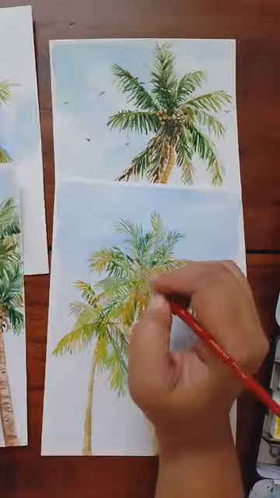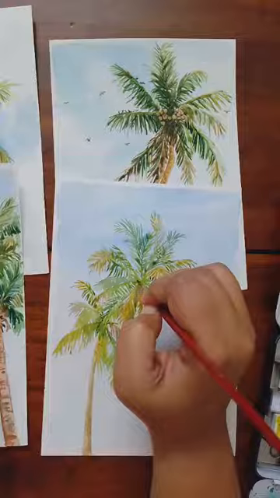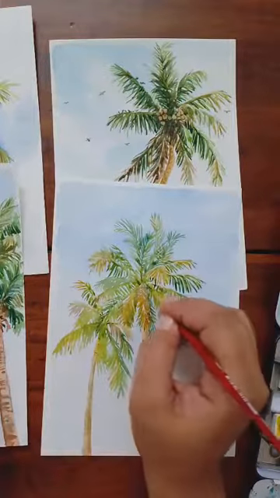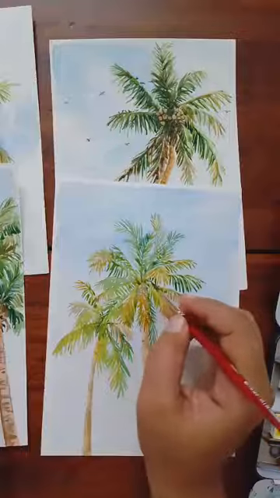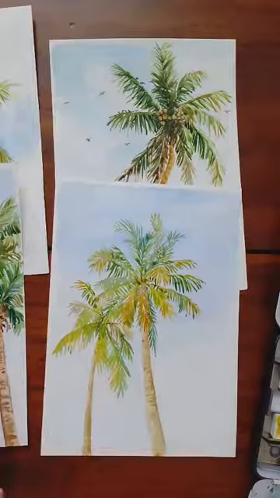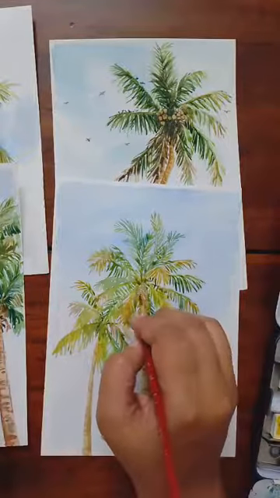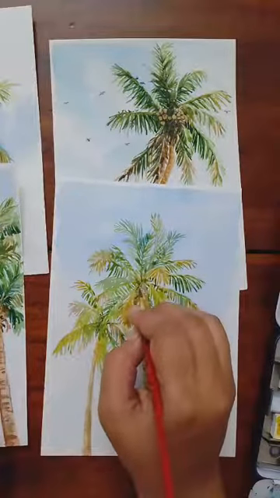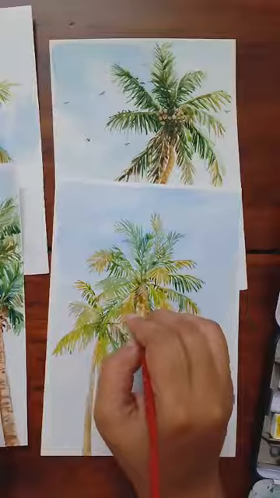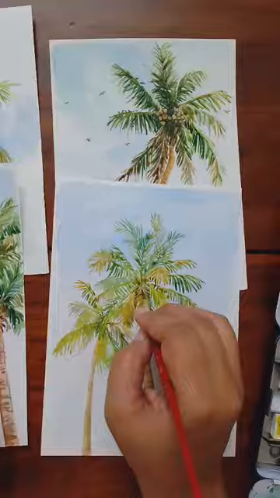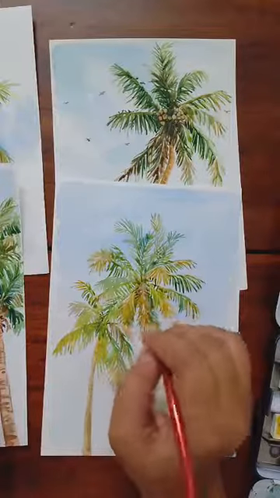I see some dark shades here where the branch is coming in, the borders kind of. I can put in a dark shade somewhere here in between. These are filling in the dark spaces or the gaps between the leaves.